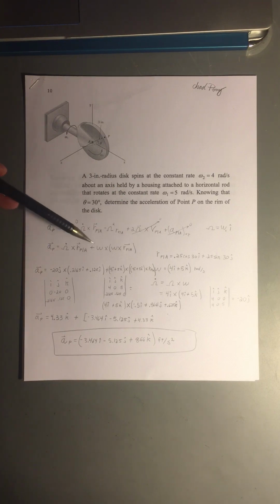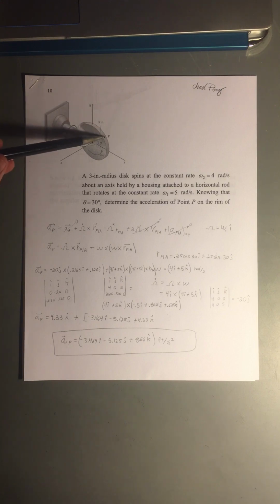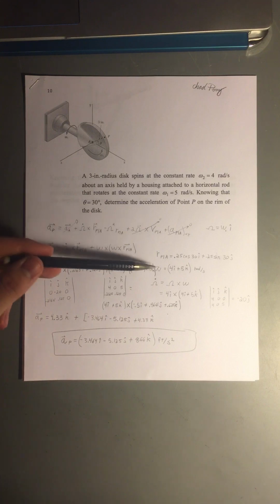And then for our omega term, we know that there are two omegas that affect this point P. The omega will be omega 1, which, if you use the right-hand rule, will be in the positive i hat direction, and omega 2 will be in the positive k hat direction, or z direction. So that's our omega term.